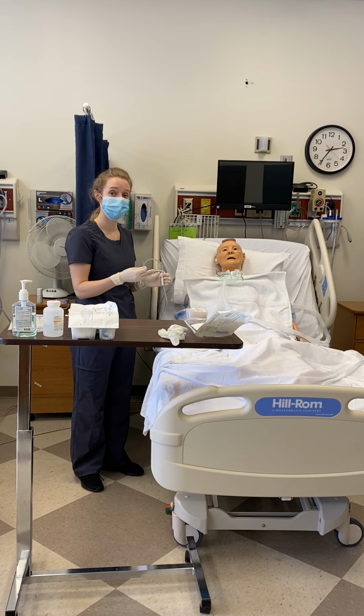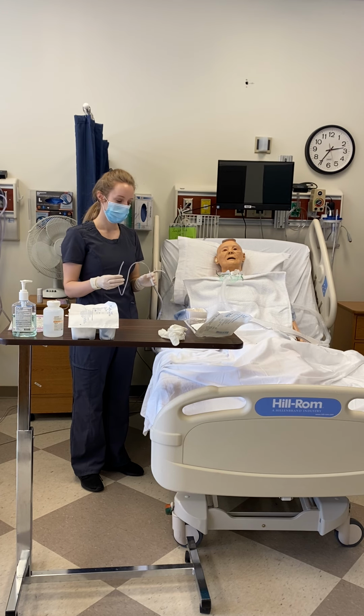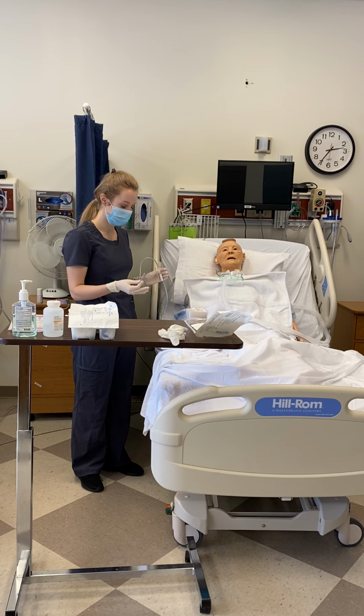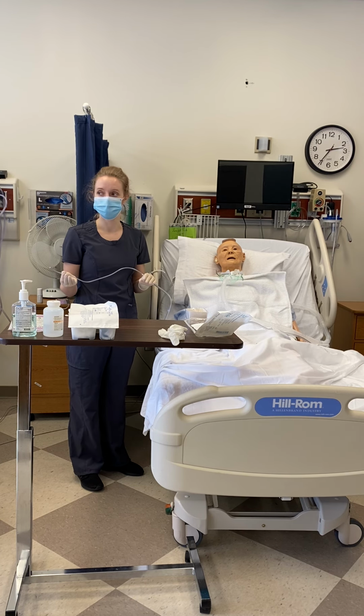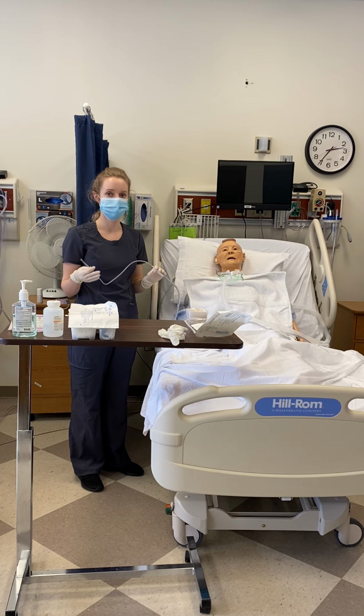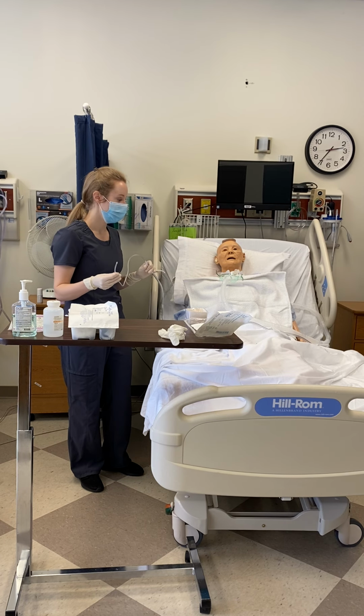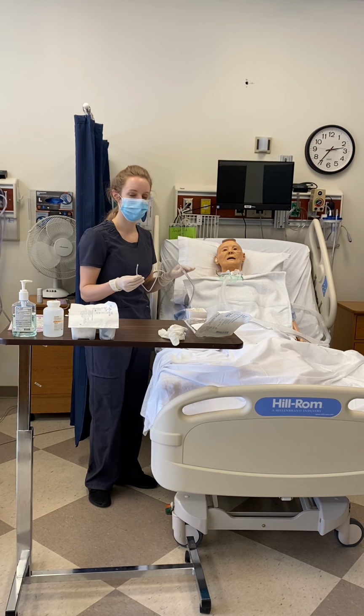That could be visible secretions, gurgling or adventitious breath sounds, increased pulse rate, increased respiration rate or pattern, decreased oxygen saturation, decreased consciousness, or cyanosis anywhere in the body. All would be good reasons to suction Mr. Smith today. And I've removed the oxygen.